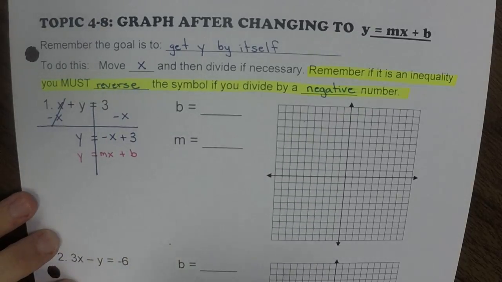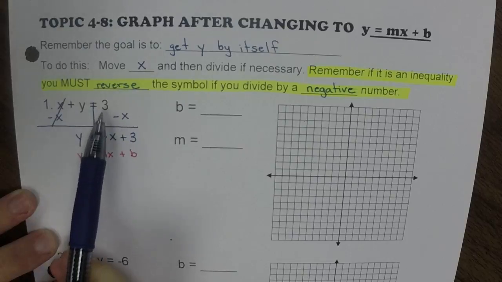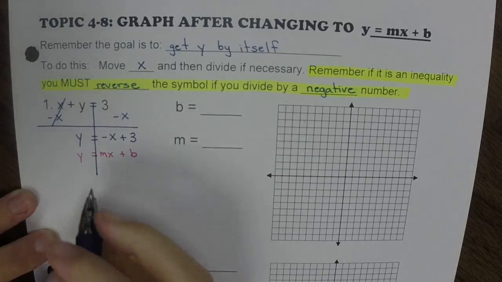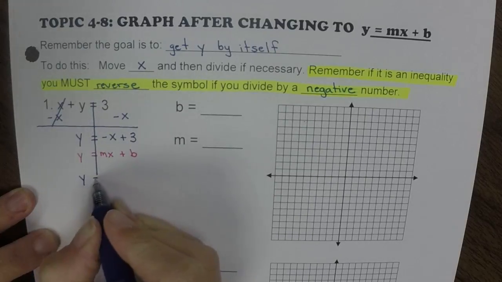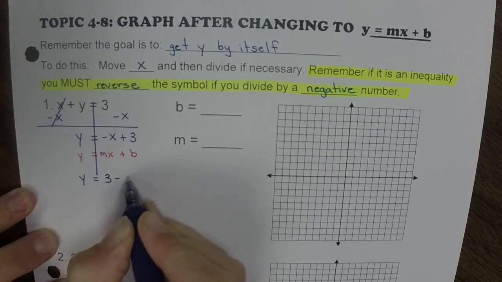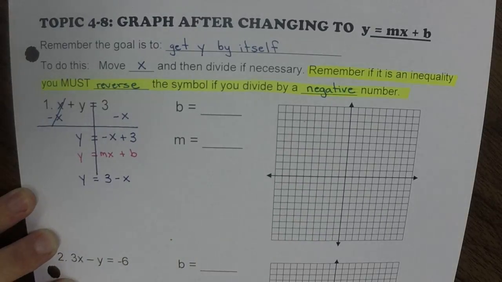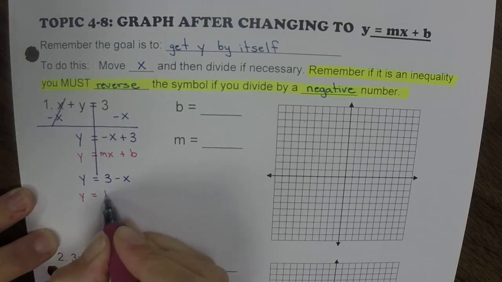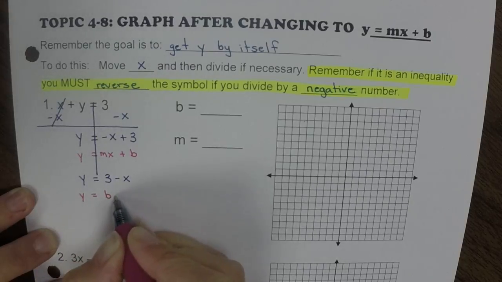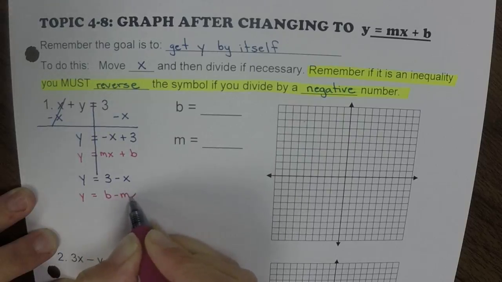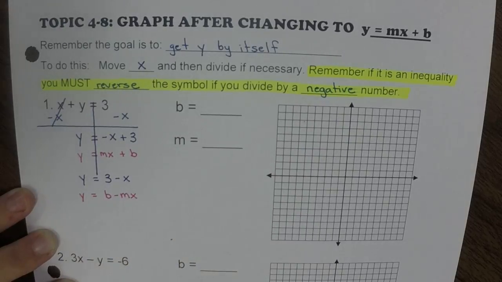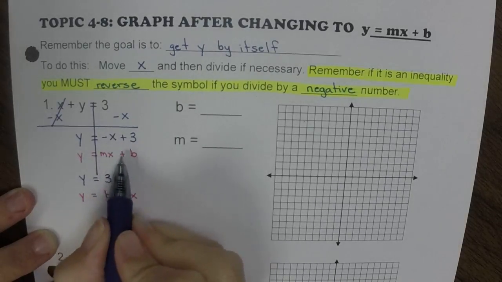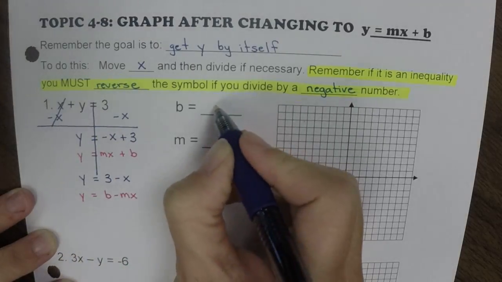Now, if you wrote it the other way, which is not incorrect, this says 3 minus x. So if I had written y equals 3 minus x, this is not incorrect. We would just have to make sure that this is y equals b, and then you have your minus mx here. So now that we're ready, we can identify. So I'm going to use this one. My b value is 3.